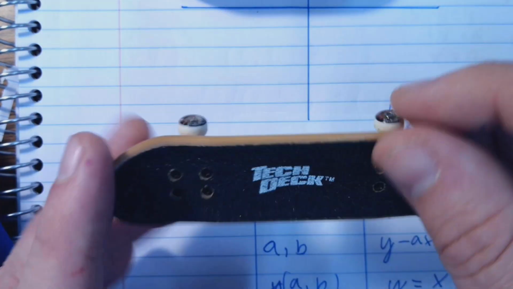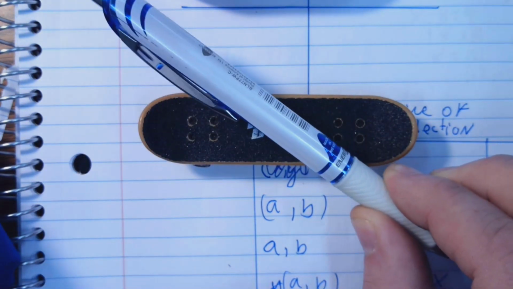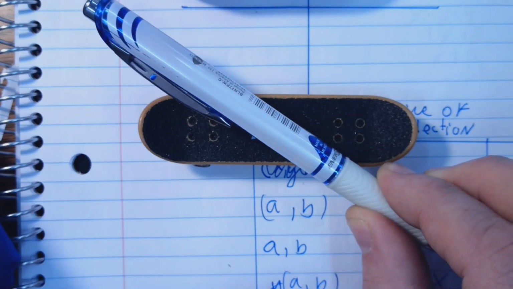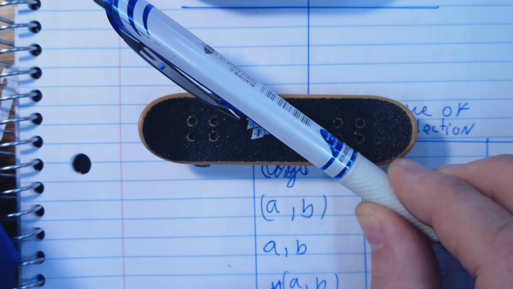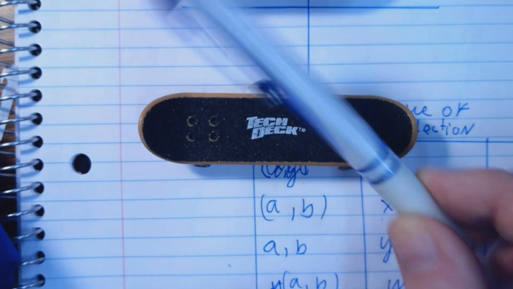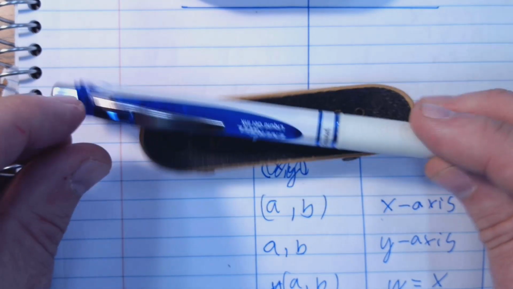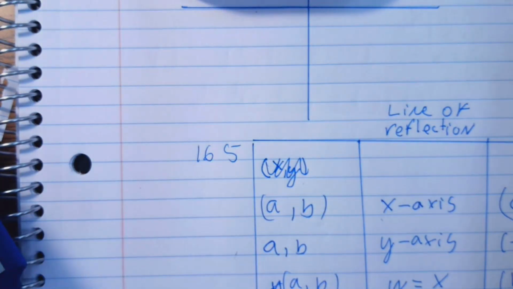My little tech deck here, you can't just cut it anywhere, right? What if I cut it like this? Would that create two equal halves? What do we think? It might. It looks like it. How about here? How about here? Okay. This one, we can't just cut infinite places, but we definitely can cut.